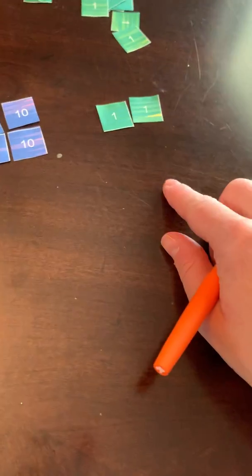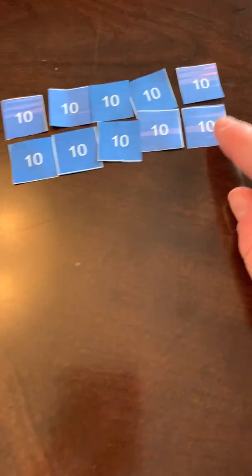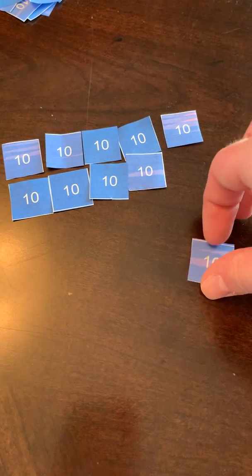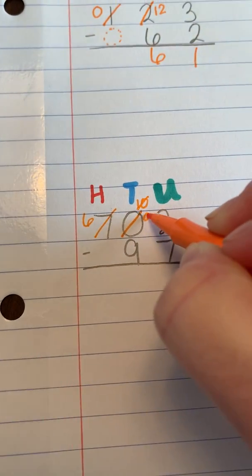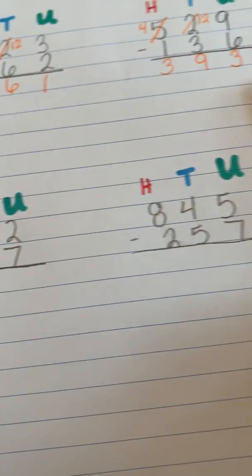Now our units place can borrow, right? So we're gonna borrow 110. So now we have 9. So I'm gonna do another cross out to remind myself that now I have 9.